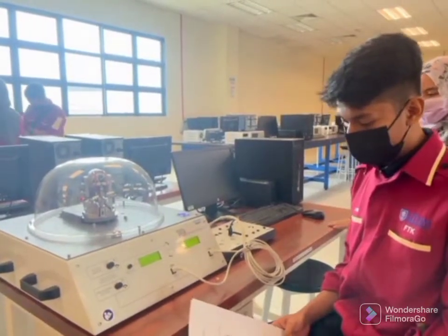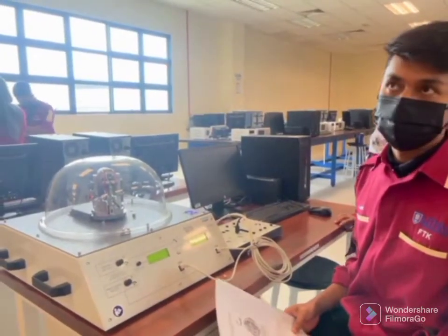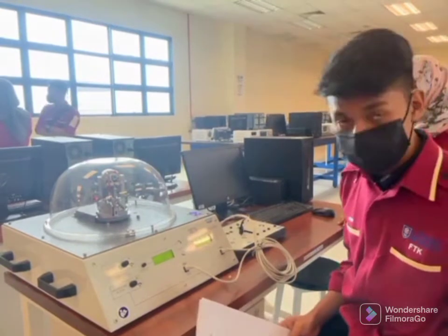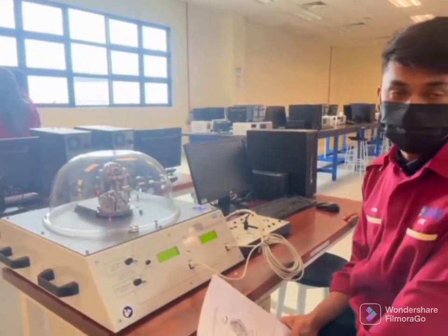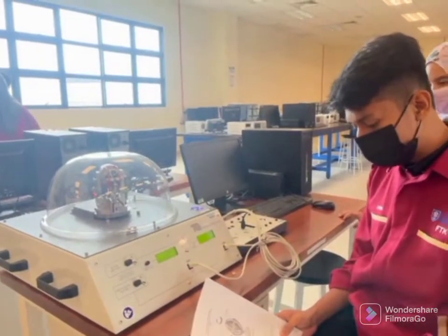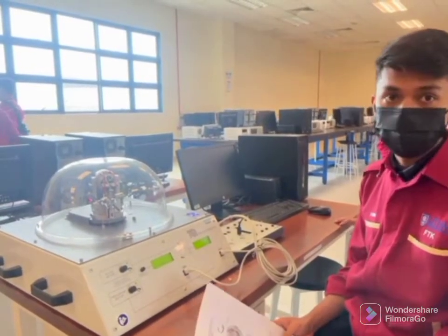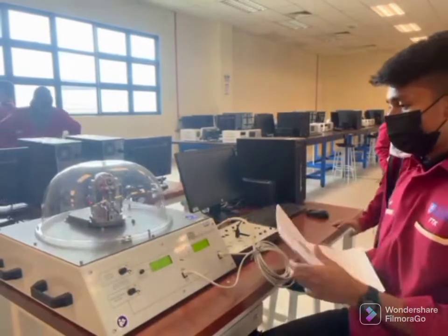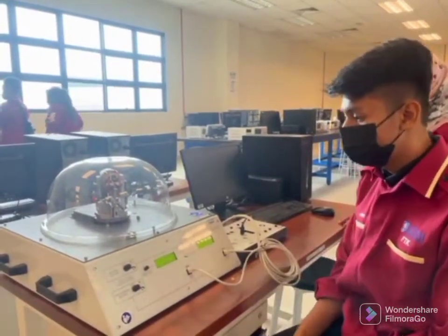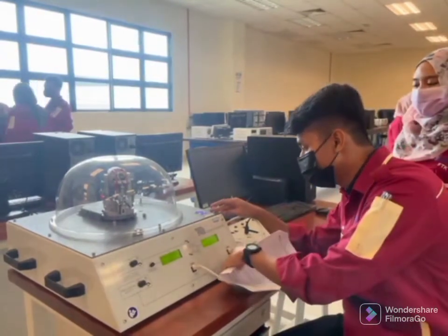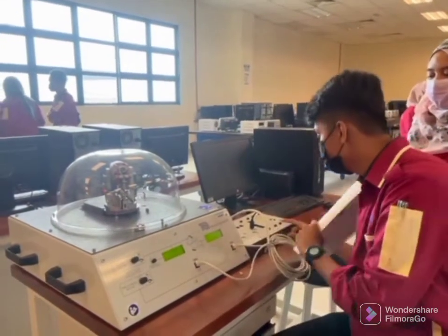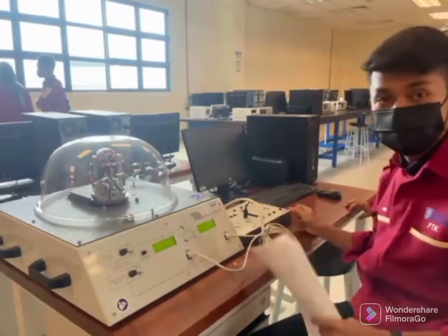Today I want to do our lab 1, which is gyroscope. So for the experiment, the objective is to compare theoretical and actual value of gyroscope couples. Okay. So the equipment we are using, the first equipment is gyroscope, and the second one is the stand data acquisition system.